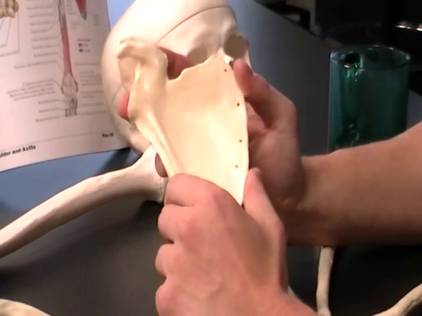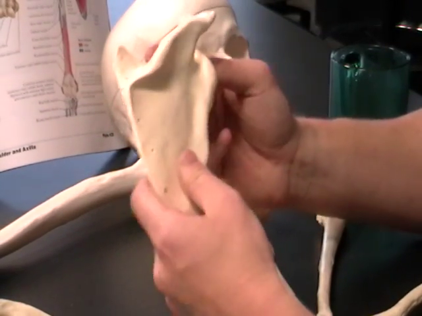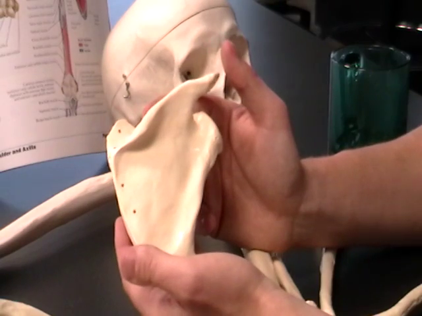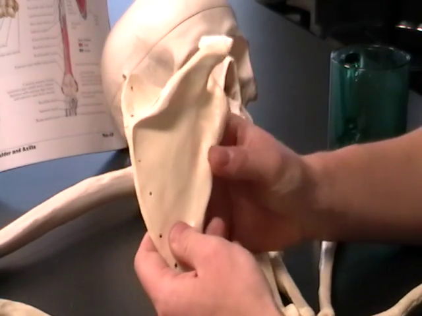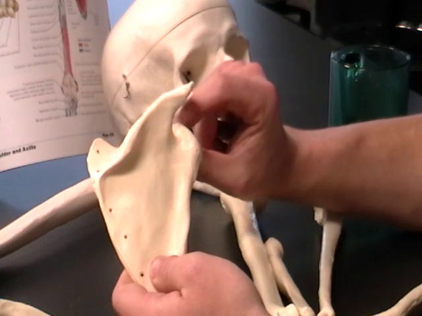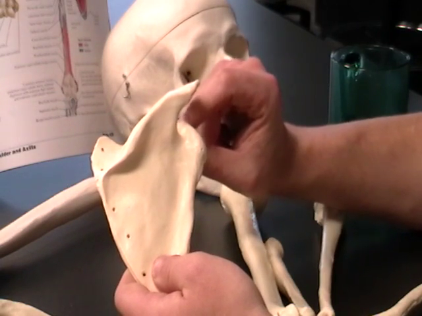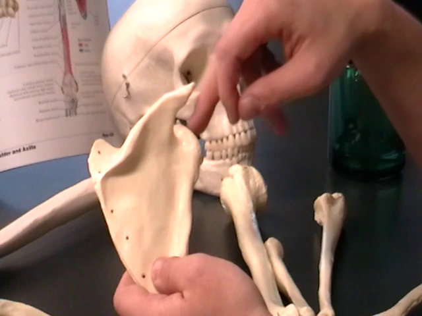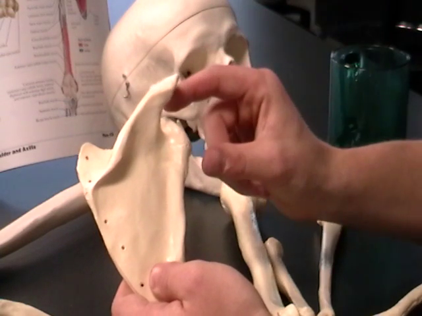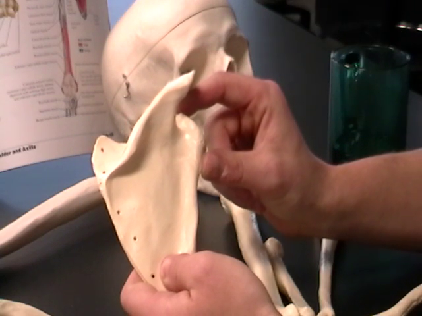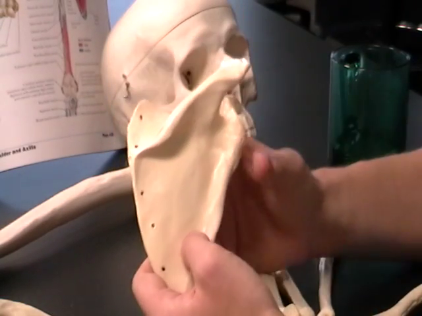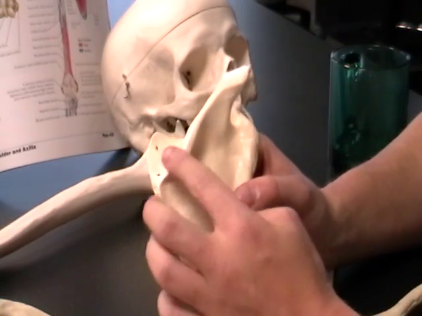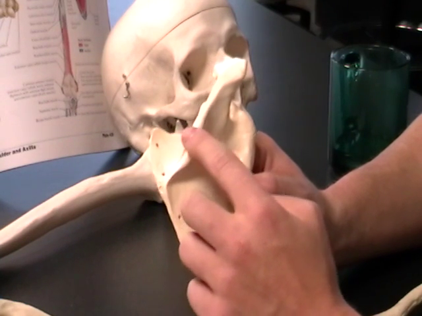Now, if we rotate this over to the posterior side, we can see many of the same landmarks. You can see a little bit of the coracoid process. You see the glenoid cavity, the infraglenoid and supraglenoid tubercles, the superior angle, and the inferior angle. But now you see a structure that you couldn't quite see from the front, the spine of the scapula.